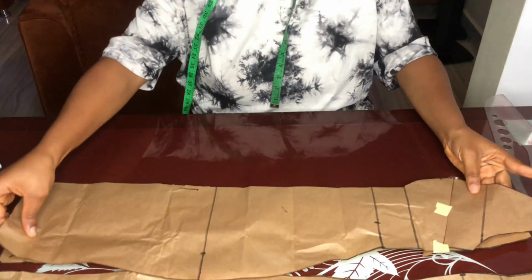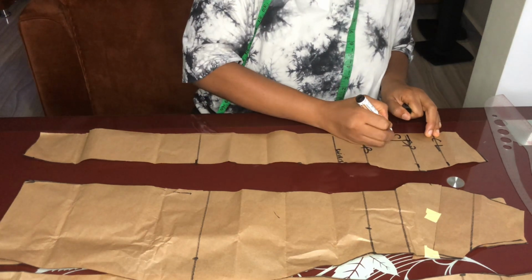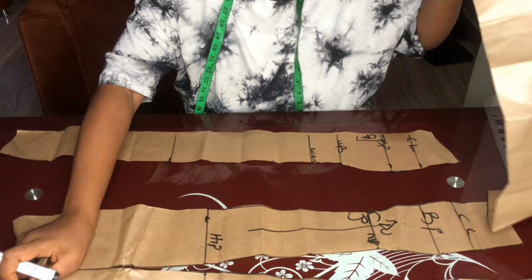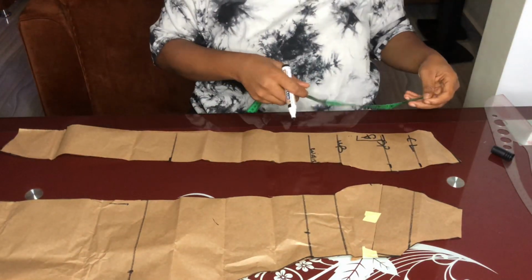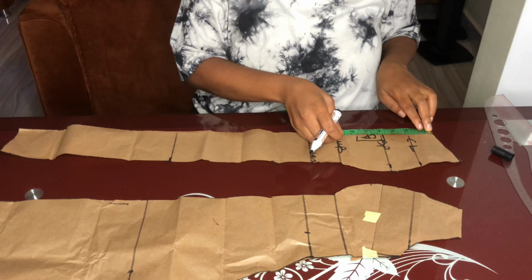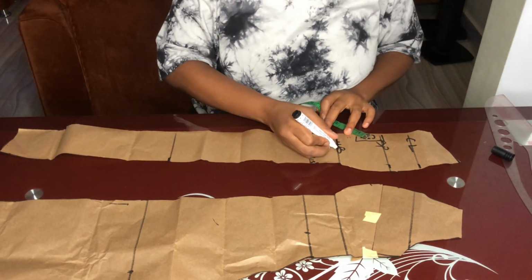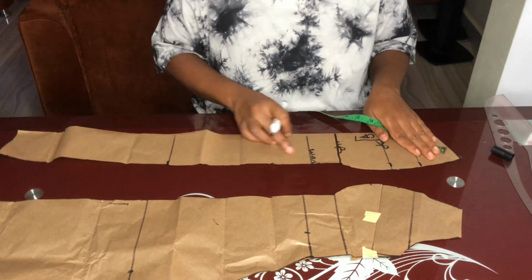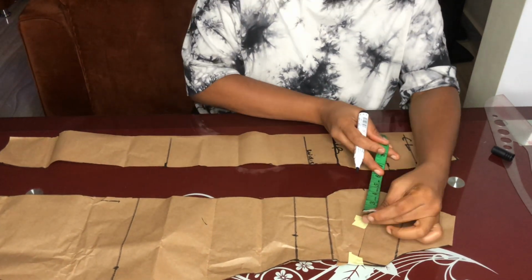Now let's introduce our front. This is my side front and my center front. I'll just label it center front here. It will be cut on fold. The next thing we're going to do now is to plot the pad pattern. My padding for the center front is going to start from the edge and end on the under bust. So whatever it is you're padding, it must not pass your under bust. So mine is from the top of my paper to my under bust.